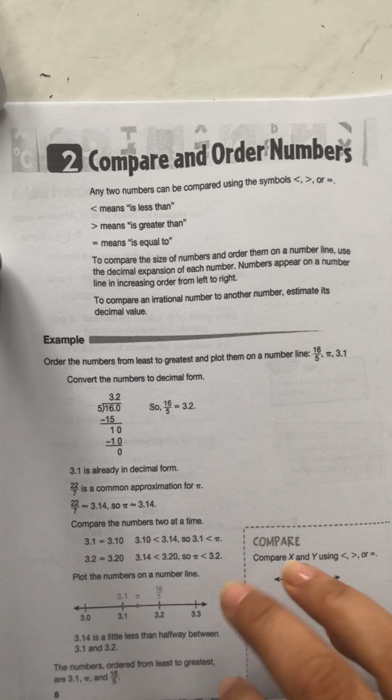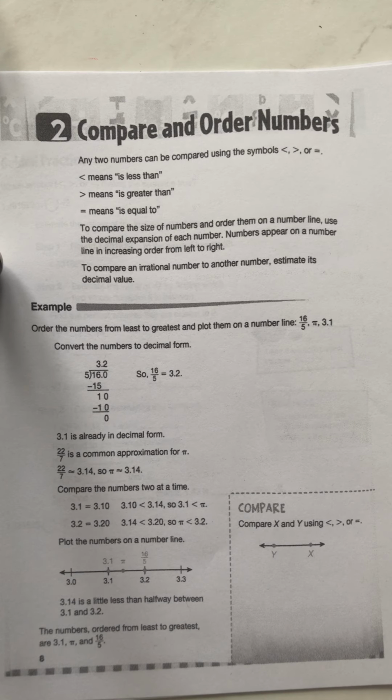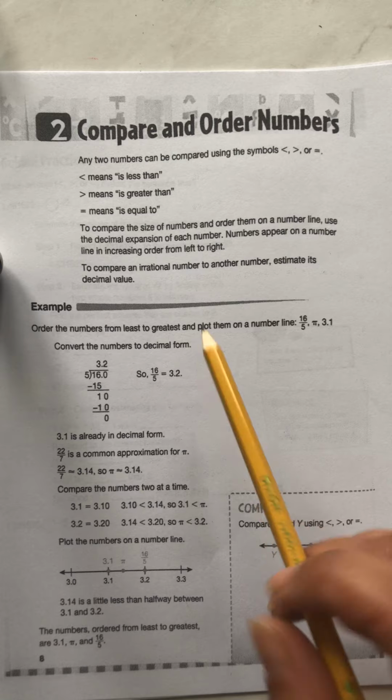Okay, Aubrey, this is lesson 2, compare and order numbers. So if you know how to find the decimal form of a fraction, then you can order pretty much any rational numbers. So let's take a look.